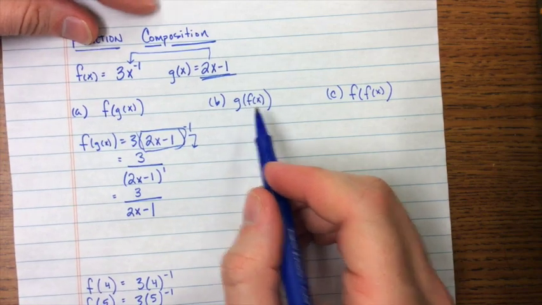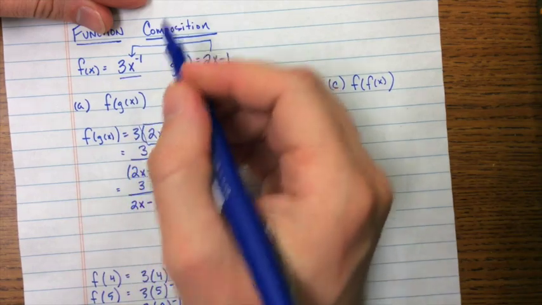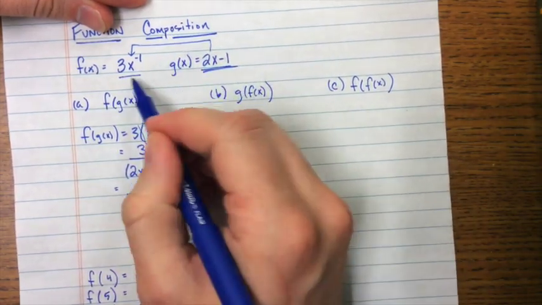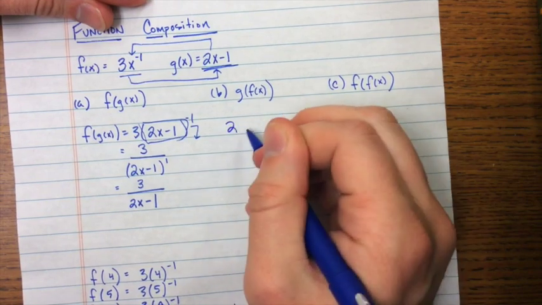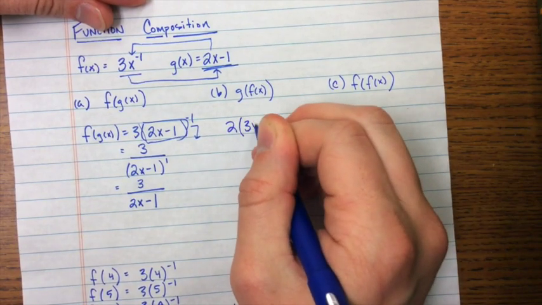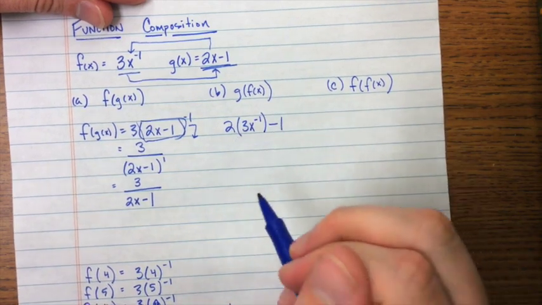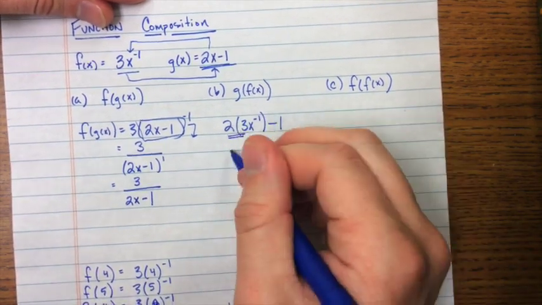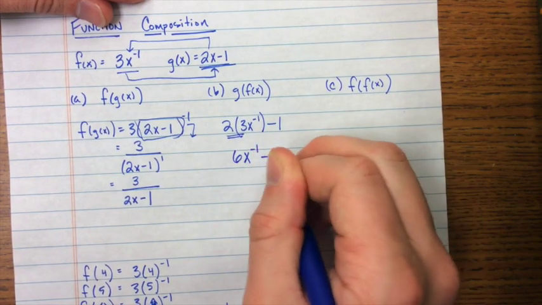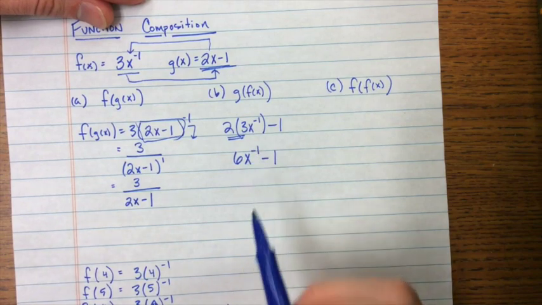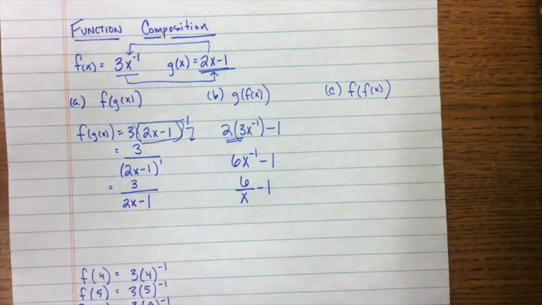Now for letter B, we have g of f of x. And so what that's saying is to take f, in this case, and put it into g. So we're going to substitute that into g. So we'll have 2 times 3x to the negative first power, and then minus 1. And so we'll multiply here. 2 times 3 is 6. x to the negative first minus 1. And once again, we don't like to leave negative exponents. So that's 6 over x minus 1.